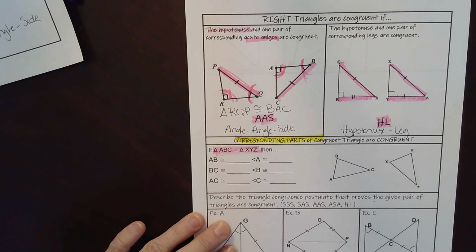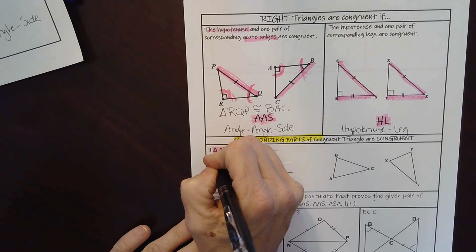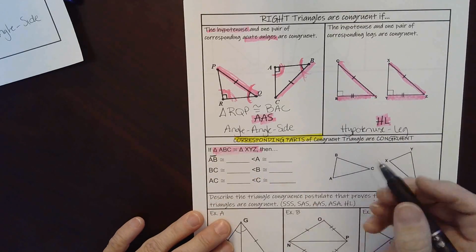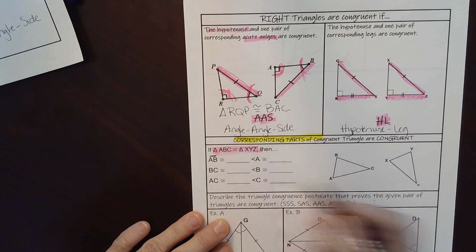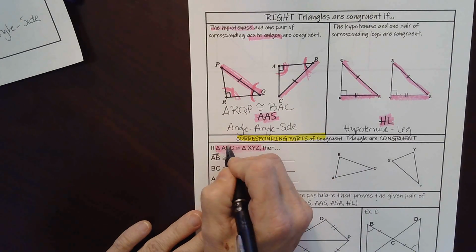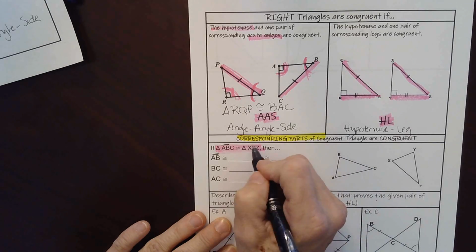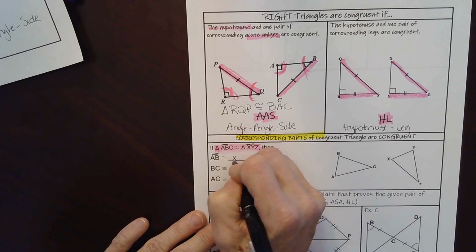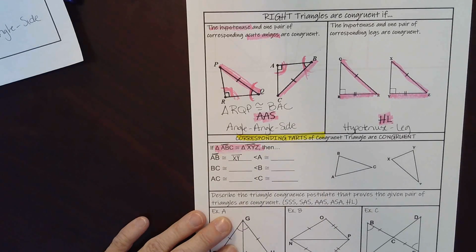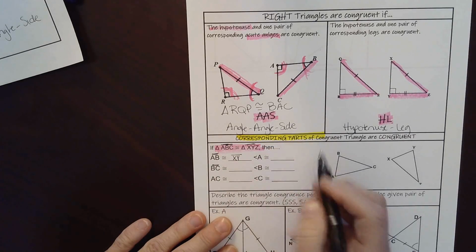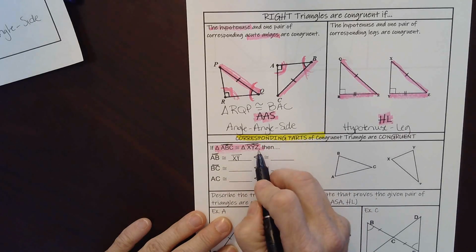Side AB, and this really should have a line over it, is congruent to side XY. All I have to do is look at the congruence statement. Side BC, this one right here, is congruent to YZ.